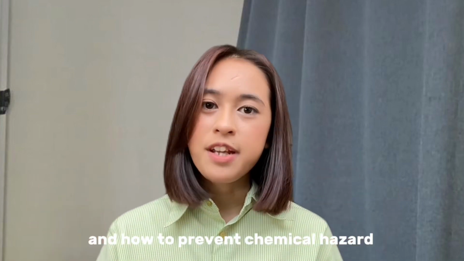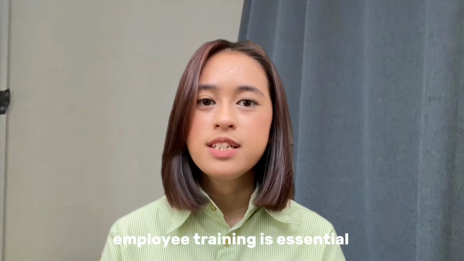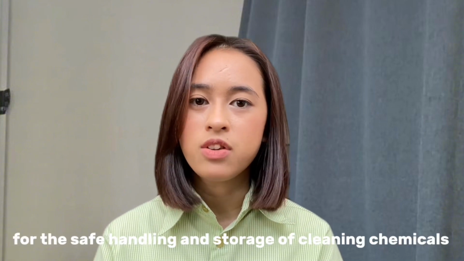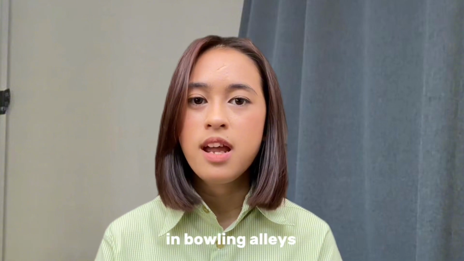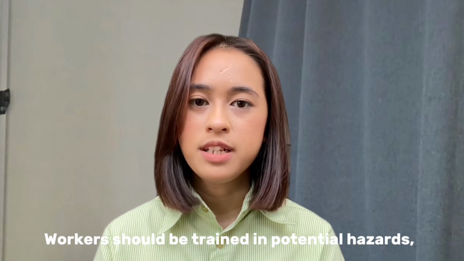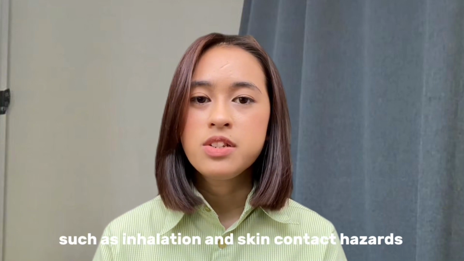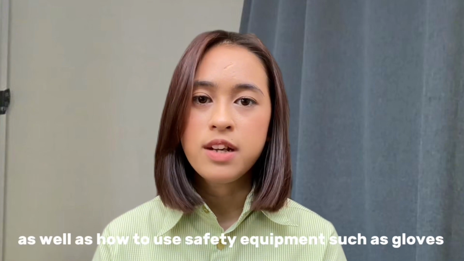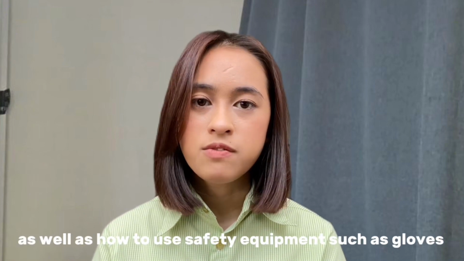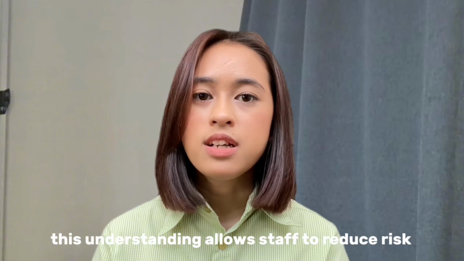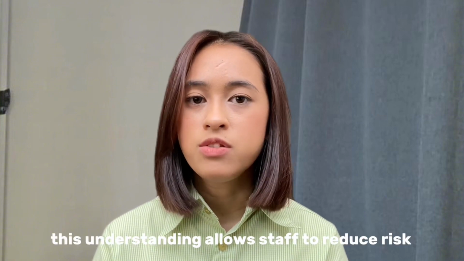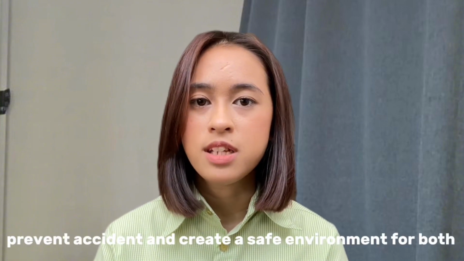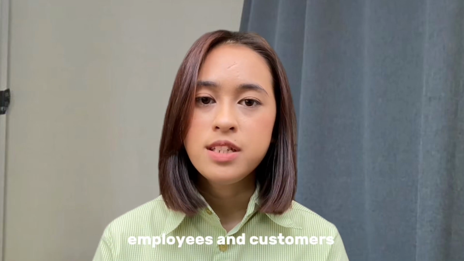And how to prevent chemical hazard? Employee training is essential for the safe handling and storage of cleaning chemicals in bowling alleys. Workers should be trained in potential hazards, such as inhalation and skin contact hazards, as well as how to use safety equipment such as gloves, goggles, and masks. This understanding allows staff to reduce risk, prevent accidents, and create a safe environment for both employees and customers.